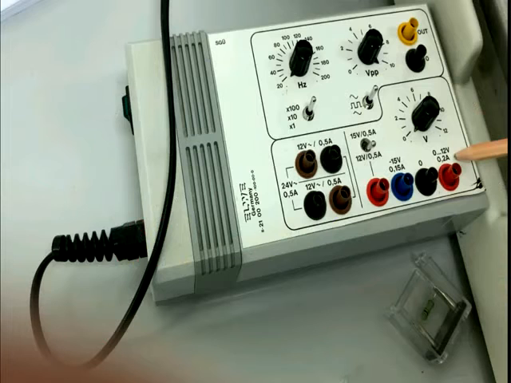Yeah, this is our power supply. As you have seen, in our circuit we need two power supplies. One power supply, PS1, which is 12 volts, and another supply, PS2, which is 6 volts.